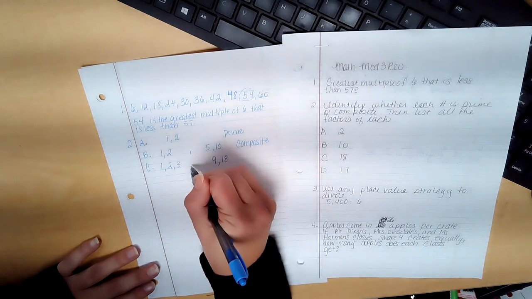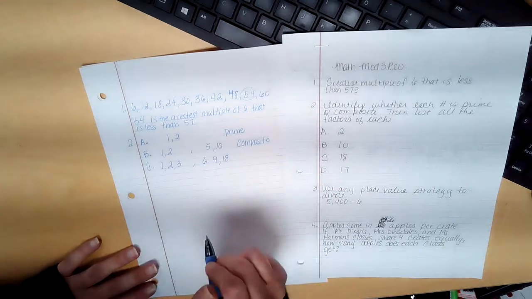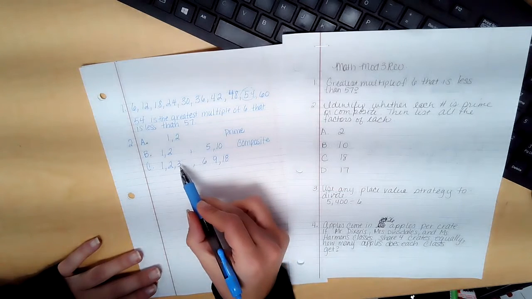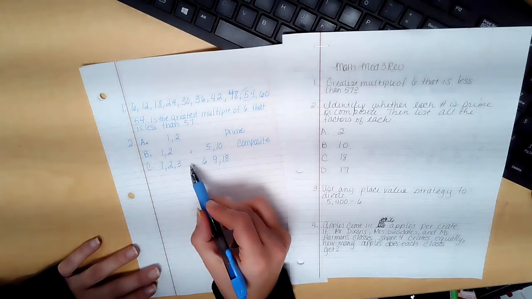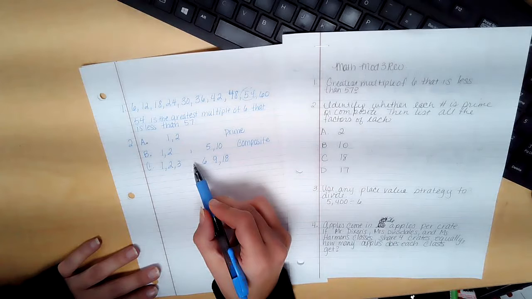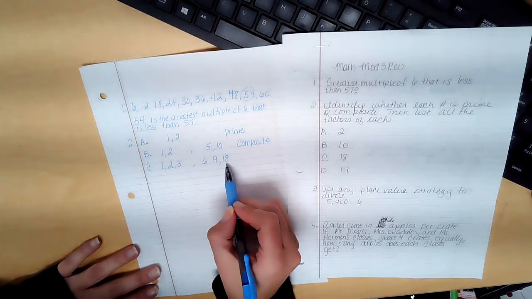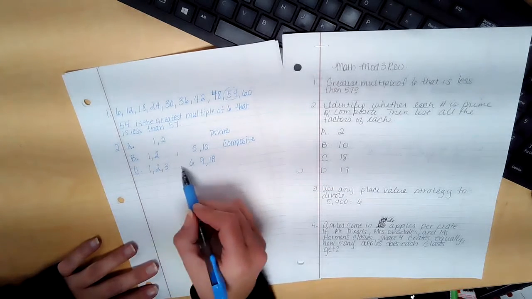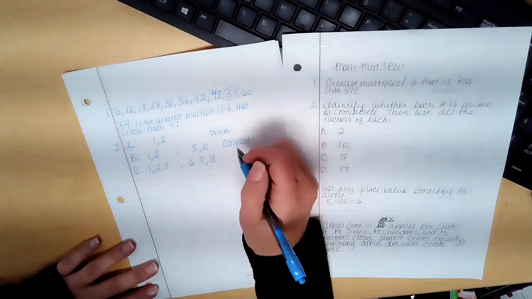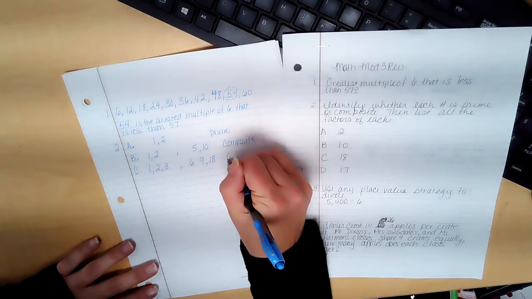Three and 6. Okay, and then I think, well, what numbers are between 3 and 6? 4. Does 4 go into 18? No. Does 5 go into 18? It doesn't end in a 0 or a 5, so no. But it has more than just the 2 factors, so we're going to say it is composite.